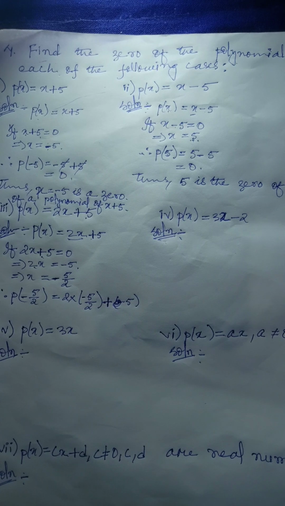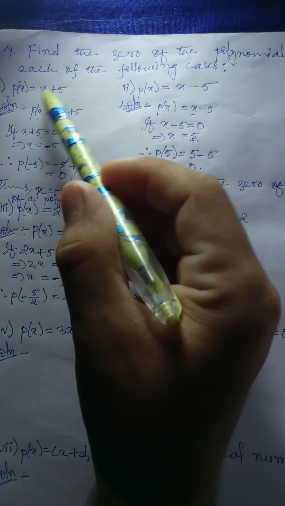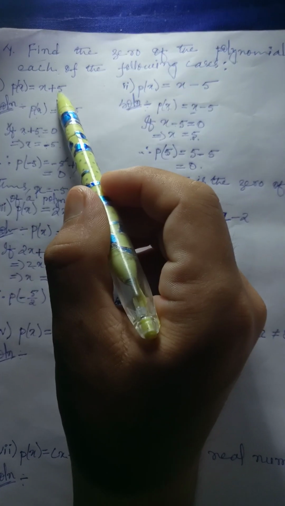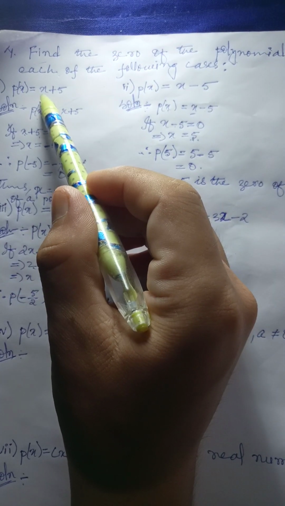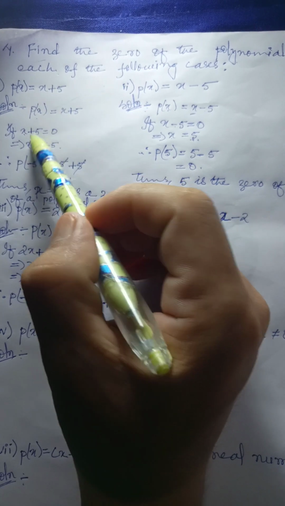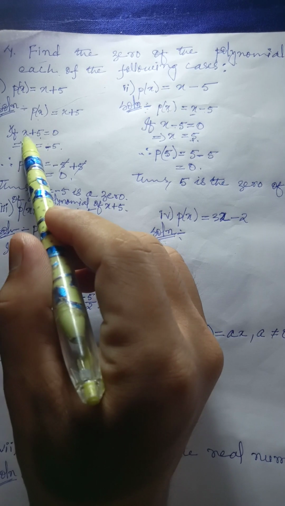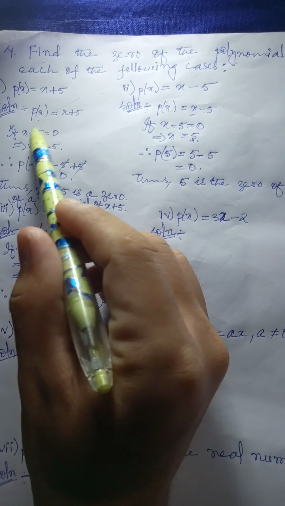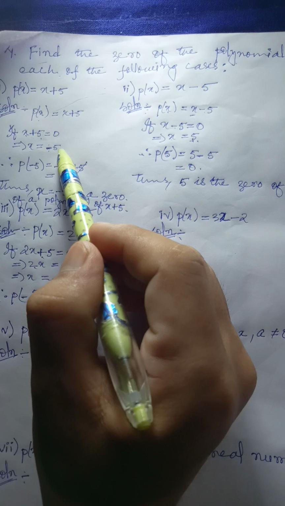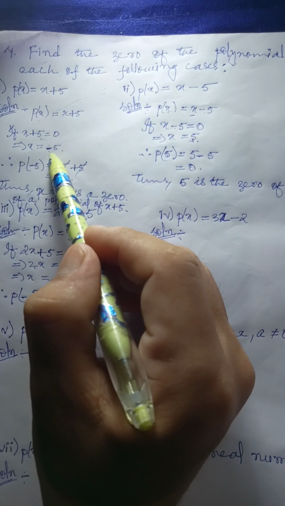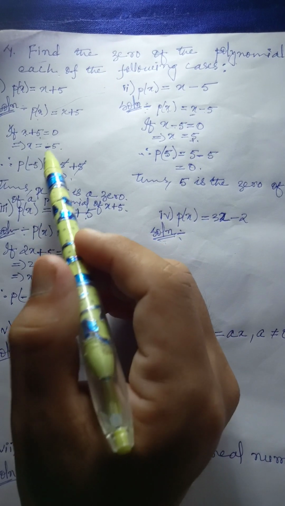As we can see in Roman number 1, p of x is equal to x plus 5. So we have to find some values by using some assumption. Now let us assume that if x plus 5 is equal to 0, then let us move this plus 5 to the other side, and it will become minus 5.